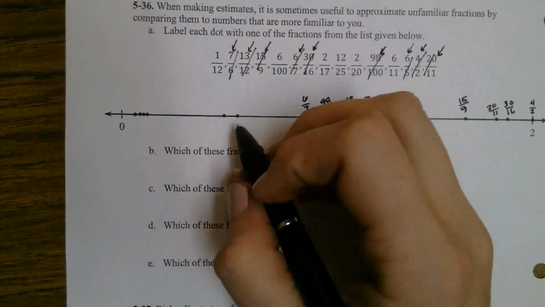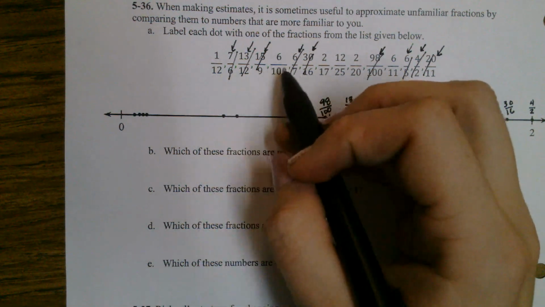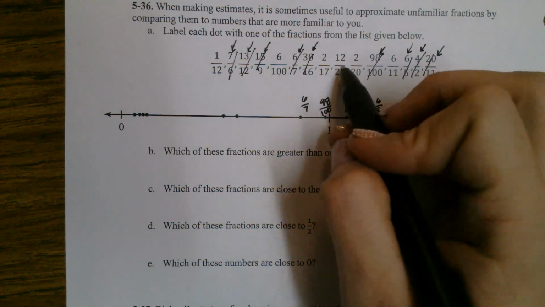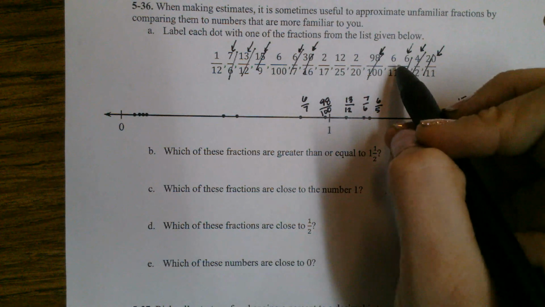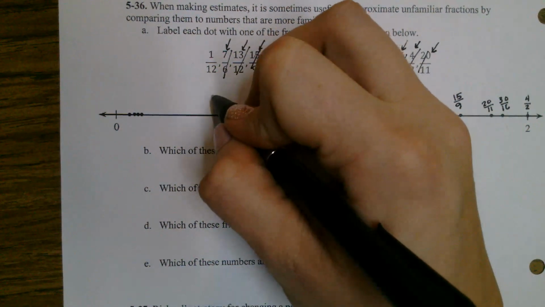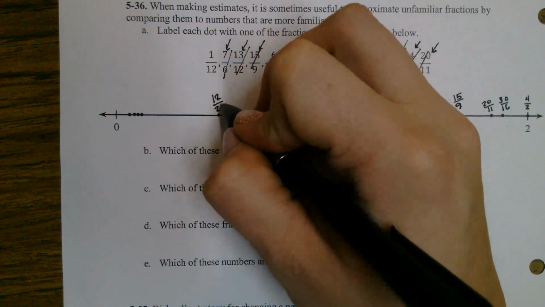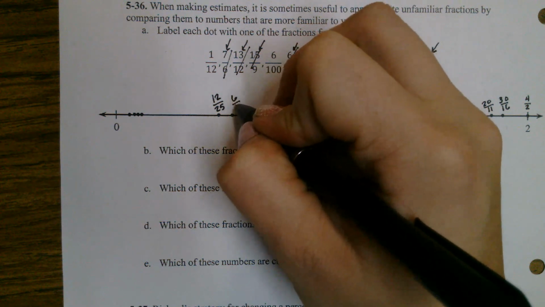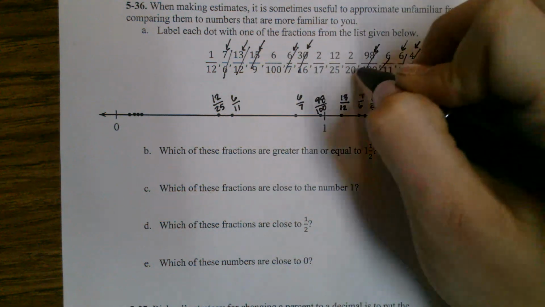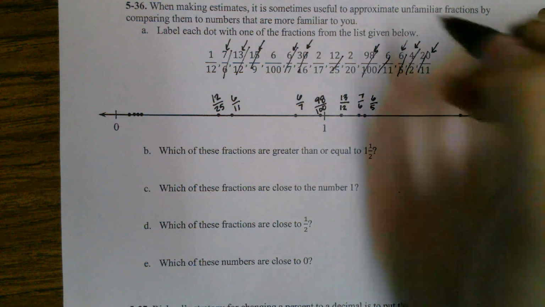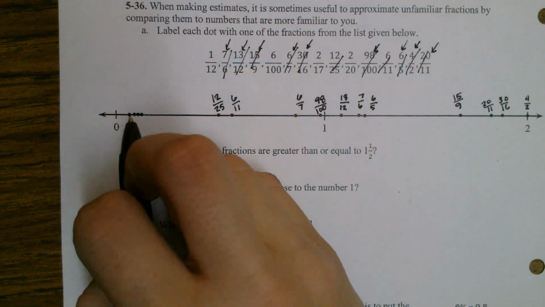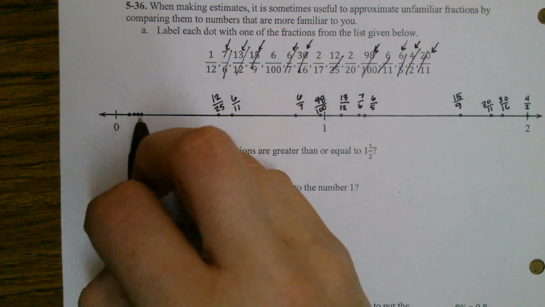Which leaves the middle ones. So it's not going to be 1/12 or 6/100ths, but it could be 12 25ths or 6 11ths. So 12 25ths, 6 11ths. Now I'm going to do this cluster here. Okay, so I have 6/100ths. That's going to be my smallest value.